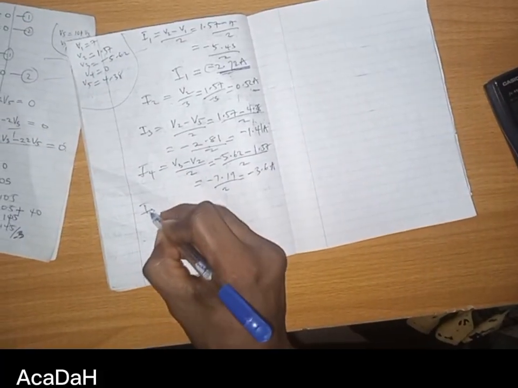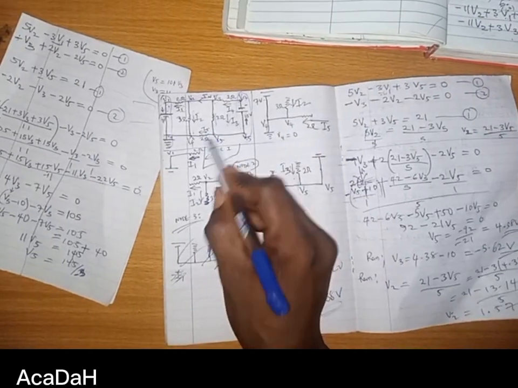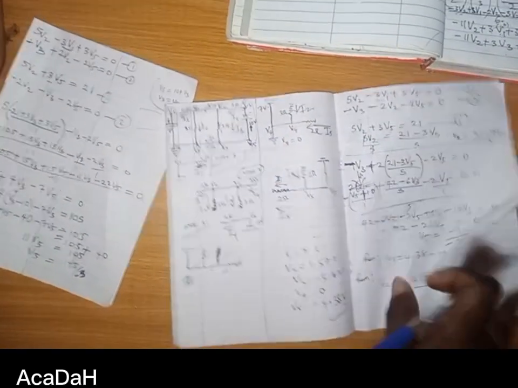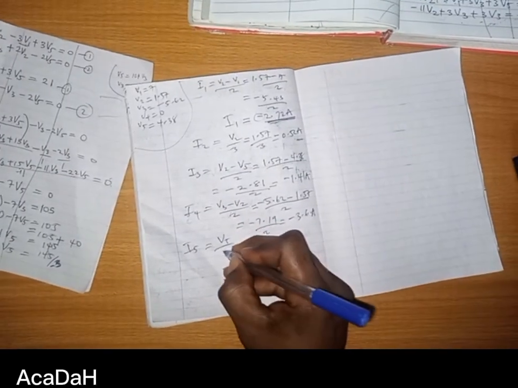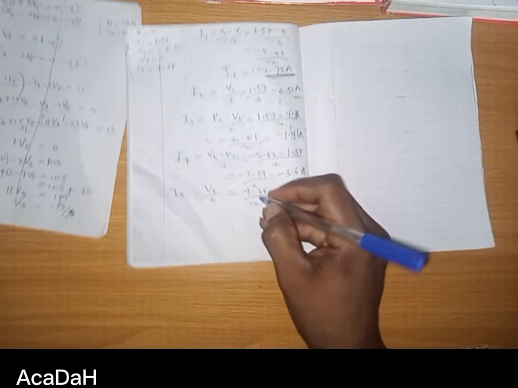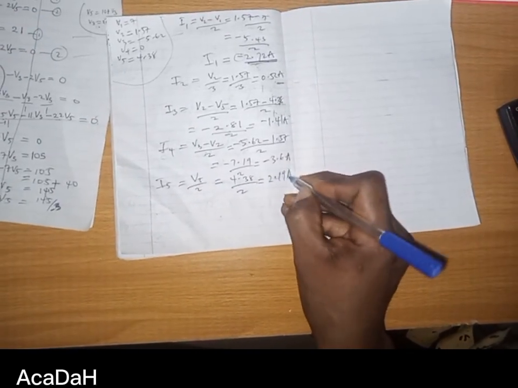Now I5 is in between V5 and V4, and V4 is 0, so V5 over 2, which is equal to 4.38 over 2, which is equal to 2.19 ampere.